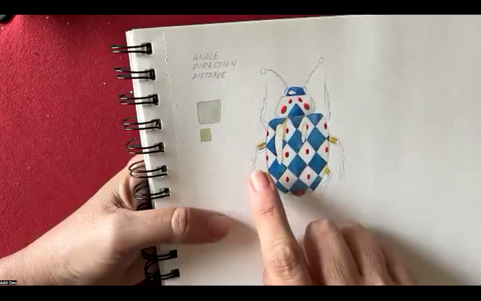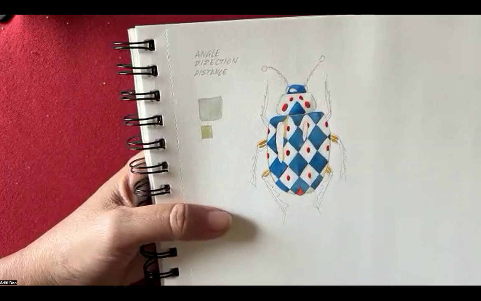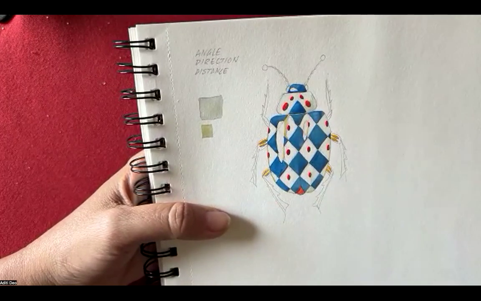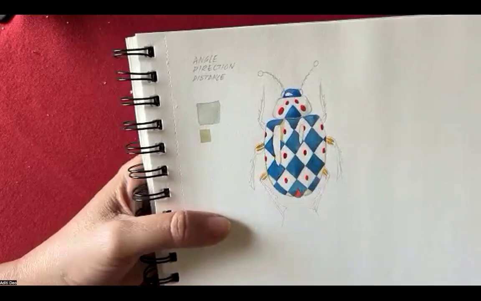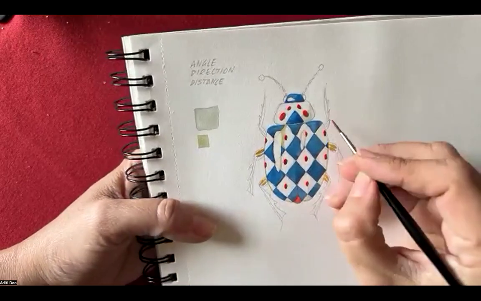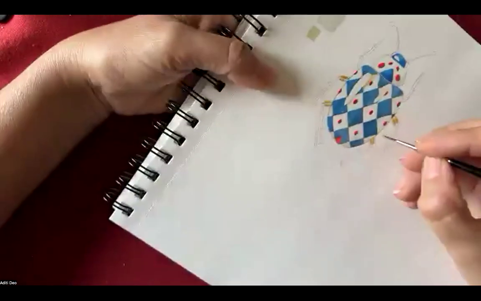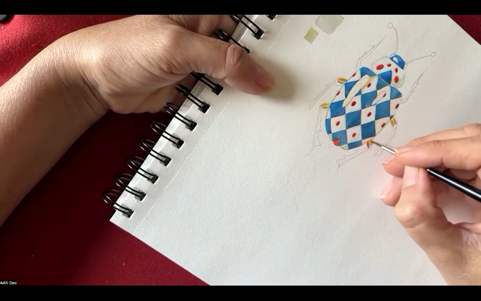Anyway, so this is done. We can make the pants blue, or we can make them black, or you can make them gold also. So here now my color has dried. I'm making these red and gold.